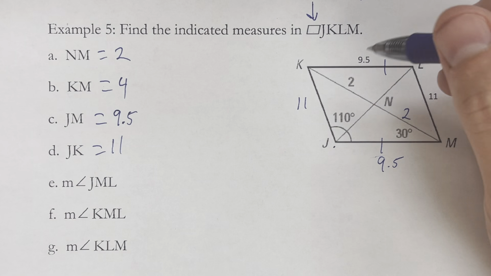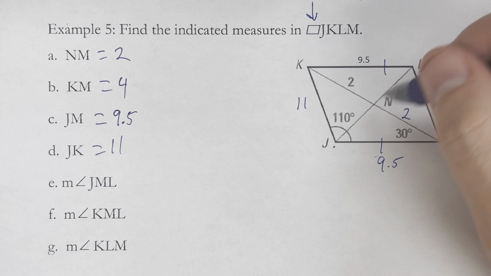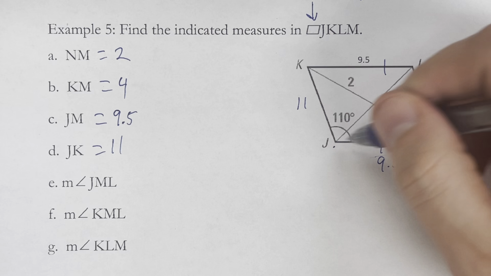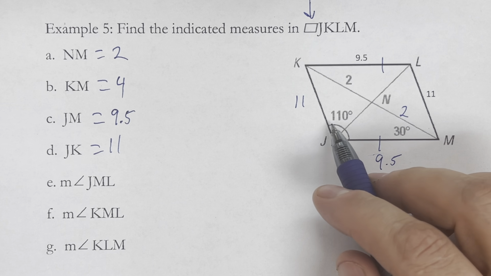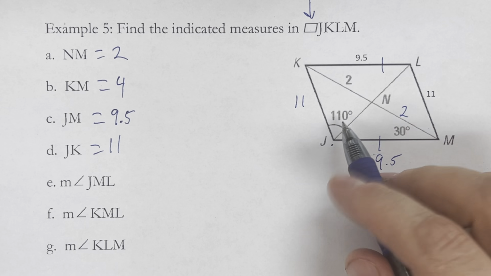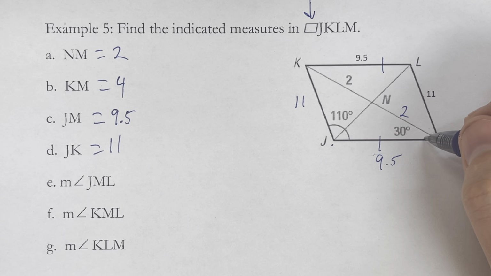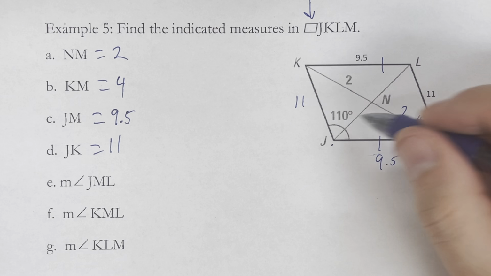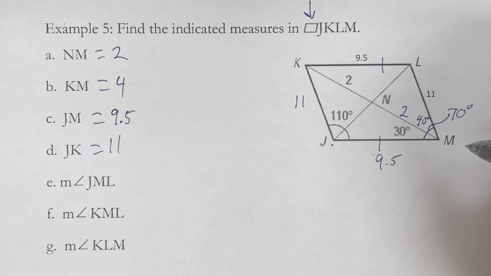Angles now, JML. So I got to find JML. So this part's a little bit tougher. I have this 110 here, and the 110 is indicating this whole arc. That's why that's drawn in. So this entire angle is 110. So that means this entire angle here is 70 degrees. So the missing part is 40. The reason why it's 70 is these are consecutive interiors, so they have to add up to 180.